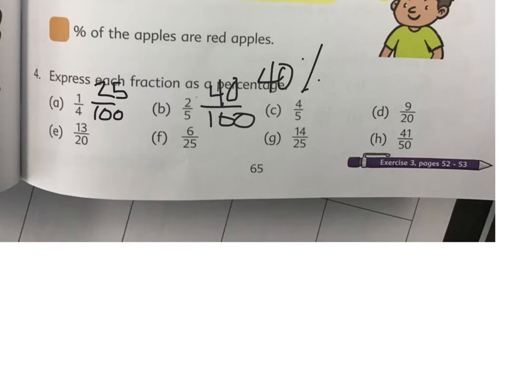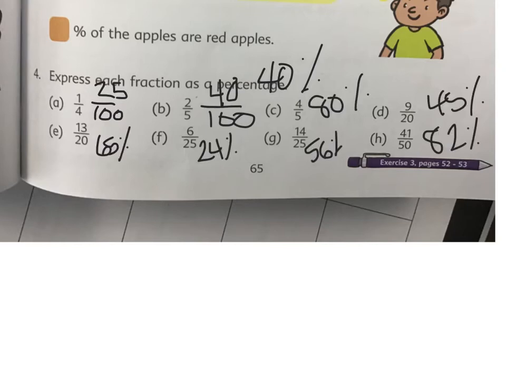Do the rest on your own and see what you get. Here are the answers right here. Check them off, pause it.